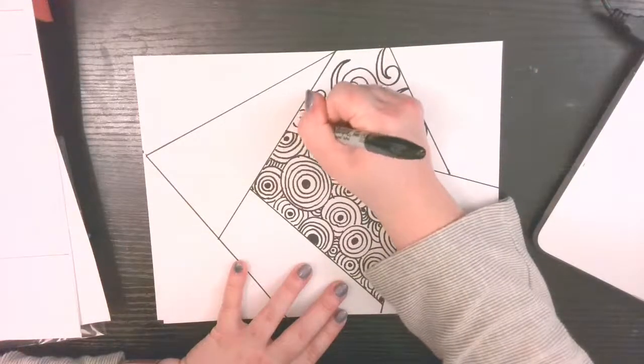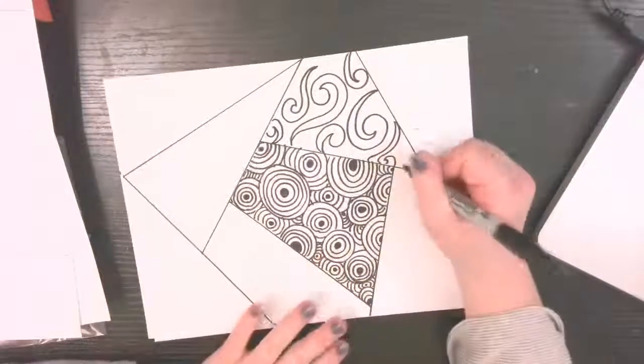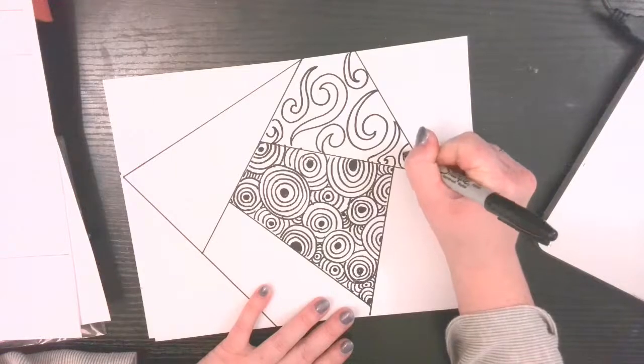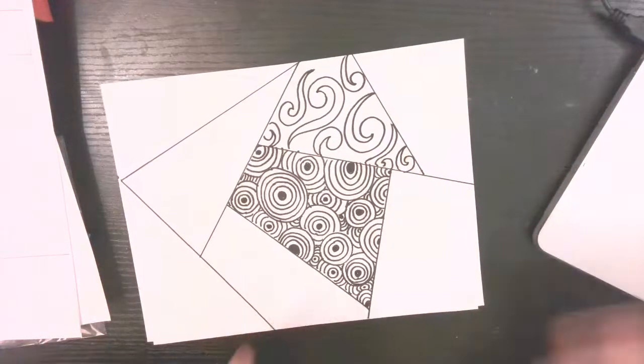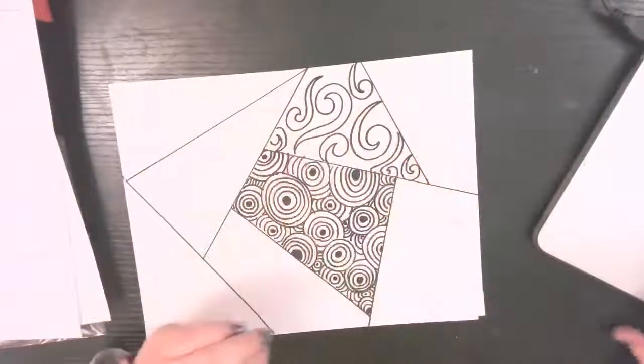And this one's probably a little tricky for some of you. So again, I encourage you to use your creativity to come up with your own thing. So I'm going to finish this one and then we'll work on another pattern.